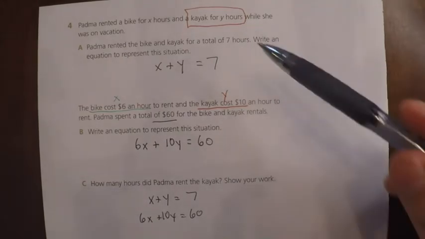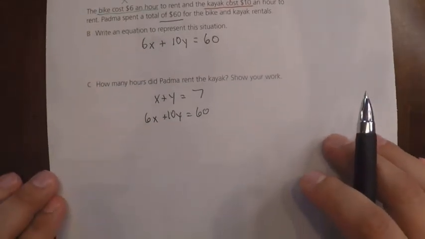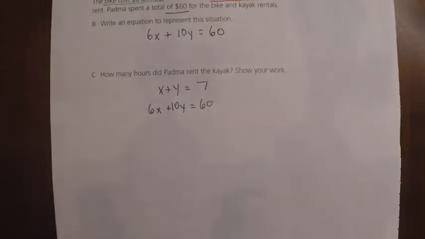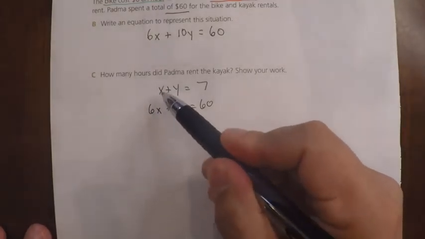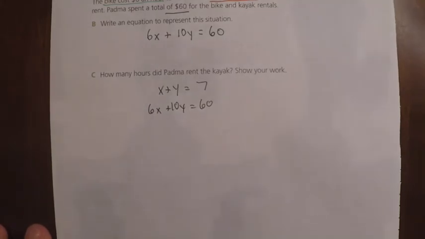So if we go through here and we're trying to solve this equation for Y, what we can do is manipulate our equations so that our X's cancel out. Then we can use the elimination method to solve for Y. So if I want my X's to cancel out, I need the coefficients to be additive inverses. So I need them to be opposite signs, but the same number.